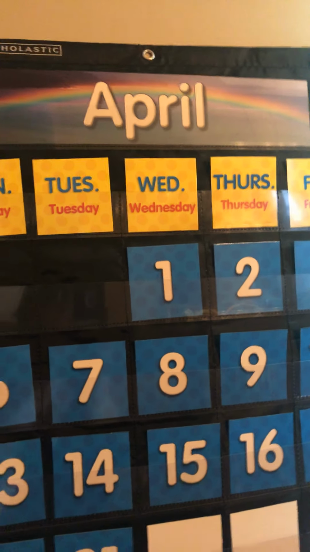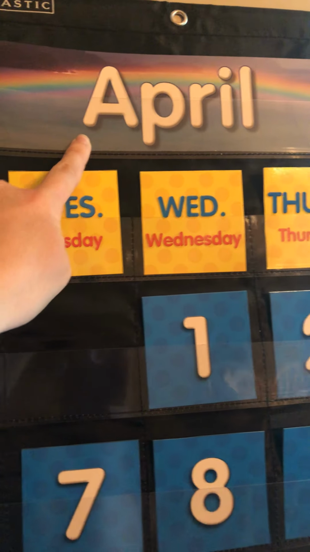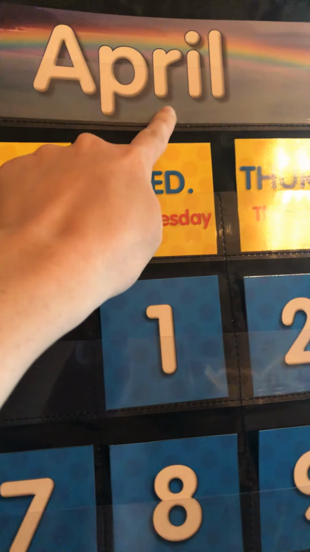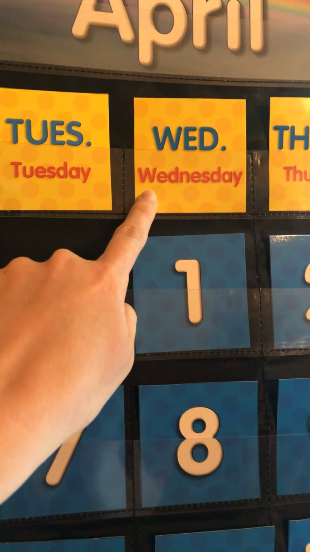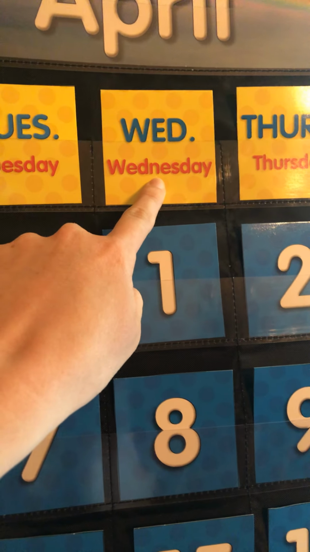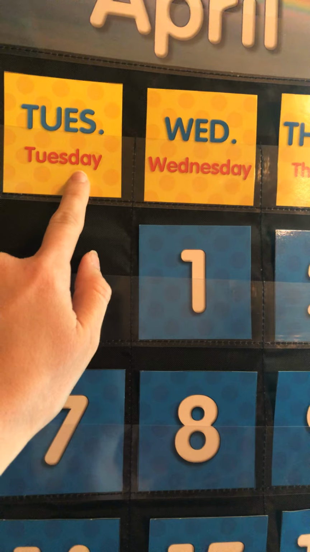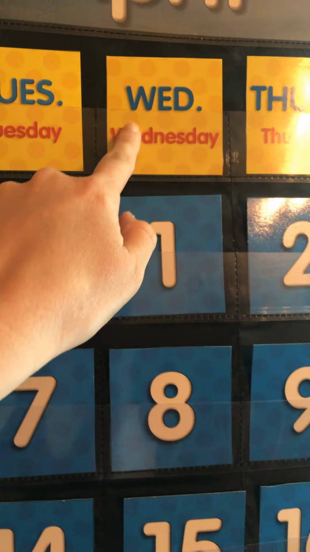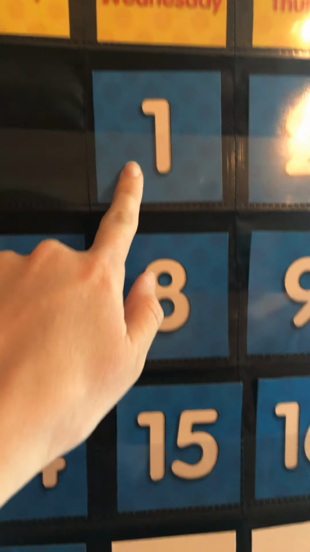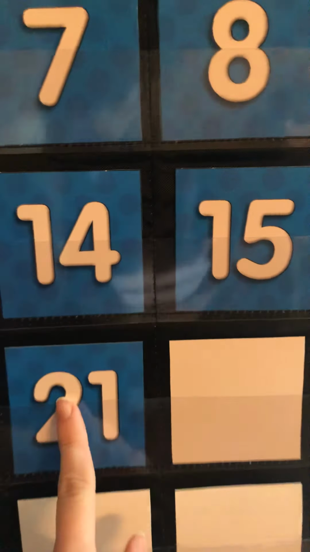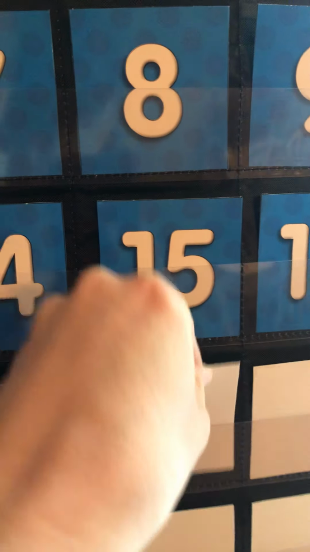We are going to begin with our calendar time. So today is April. That's our month, A-P-R-I-L. And our day of the week is Wednesday, W-E-D-N-E-S-D-A-Y. And remember, every day of the week ends in the word day. And we have our Wednesday here, so we're just going to go straight down until we get to our next number and turn that card over.